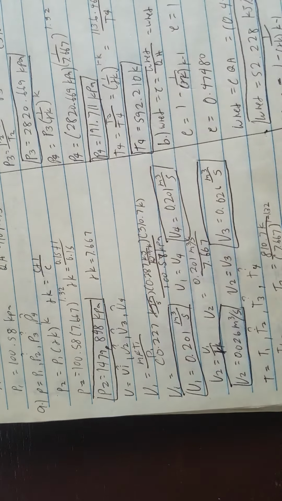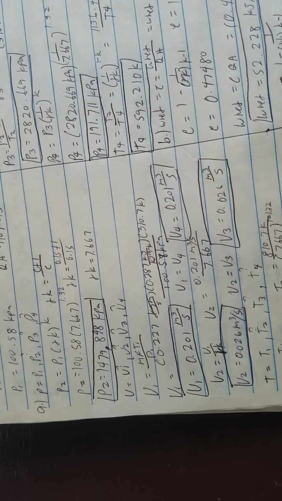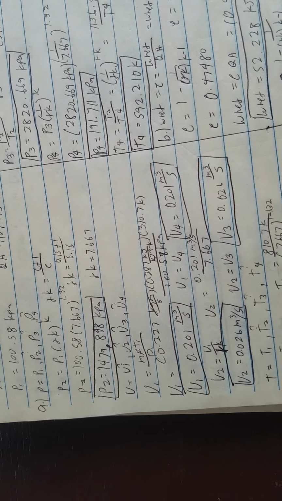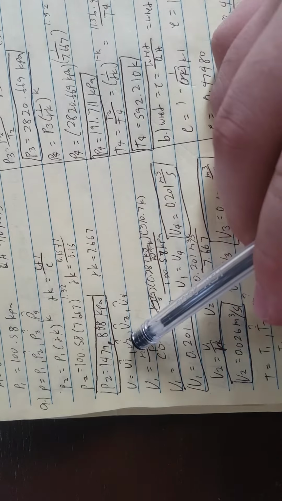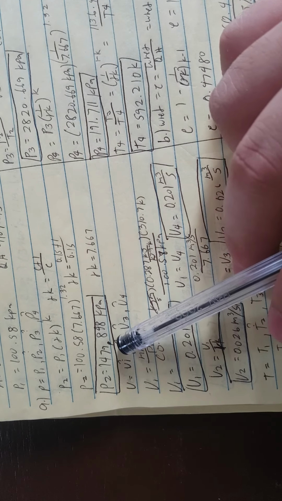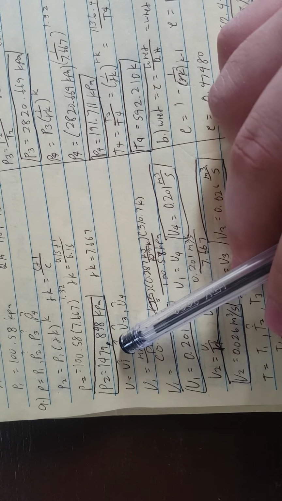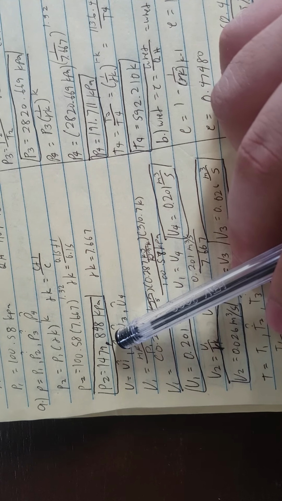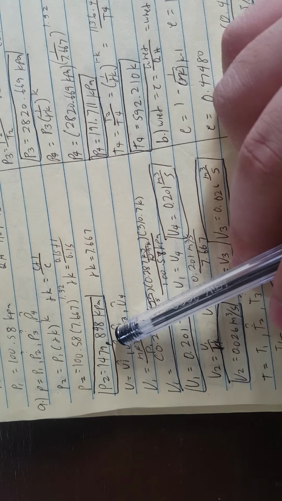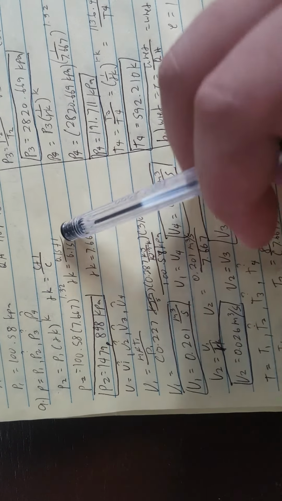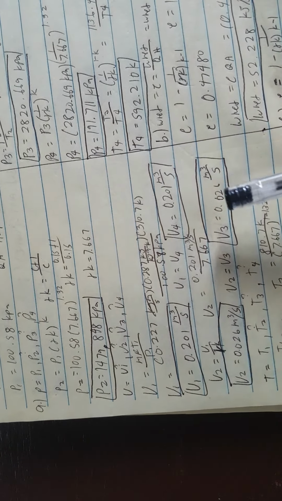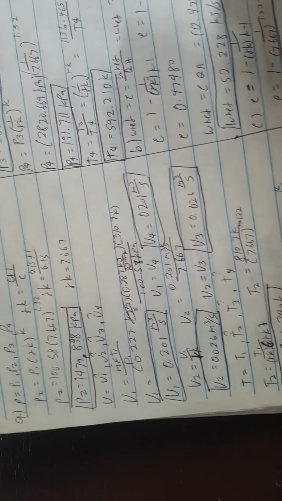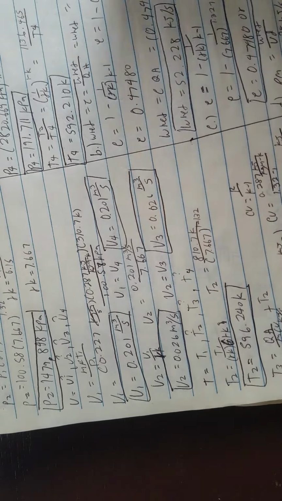P2 po natin is equals to 100.58 multiplied by 7.667 raised by 1.32. P2 po natin is equals to 1,479.848 kPa.